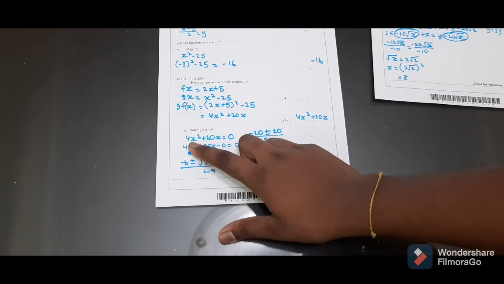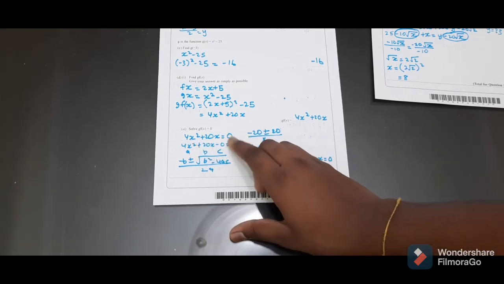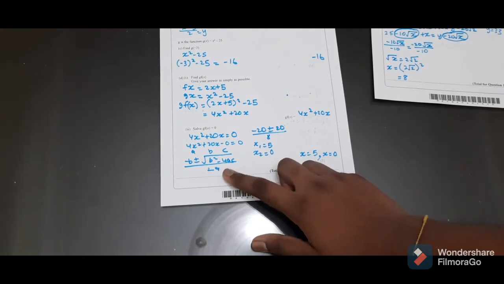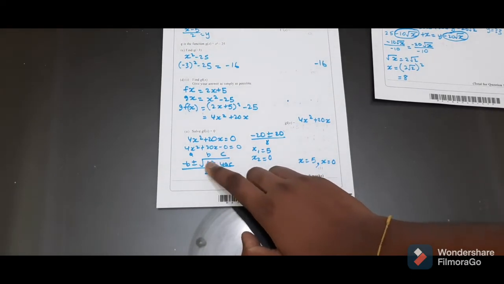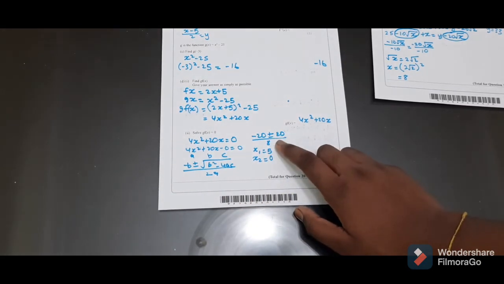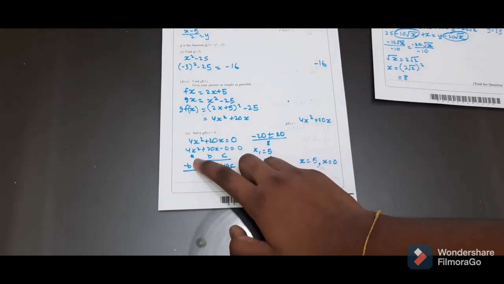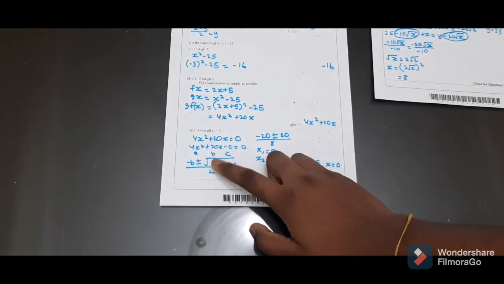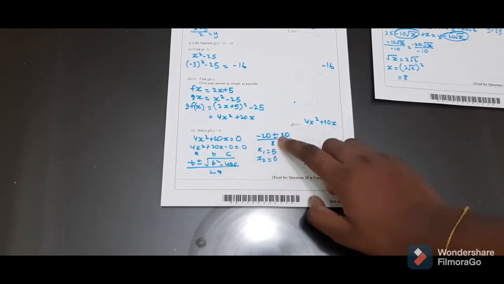Okay. 4x squared plus 20x equals to 0. This must equal to 0 now. Use this formula, negative b plus minus square root b squared minus 4ac. You will end up to this equation at the last. I labeled 4x squared as a, 20x as b, and 0 as c. Replace the alphabets with the numbers, and you will end up at this.